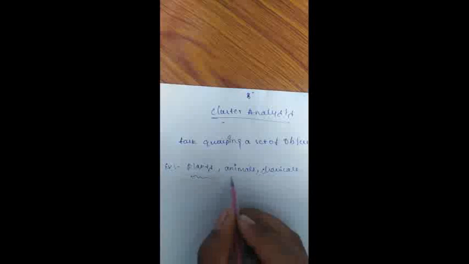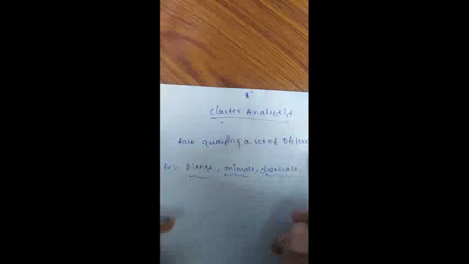Cluster analysis is the task of grouping a set of objects. We like to organize the observations, objects or things, and we can analyze the information. What types of information or objects can we observe? Sometimes we can observe plants, animals and chemicals. Any objects or things can be taken as an example of cluster analysis.